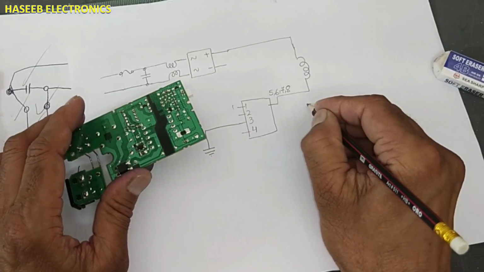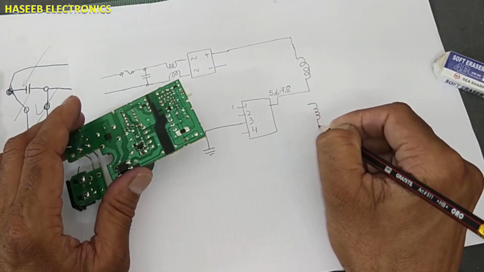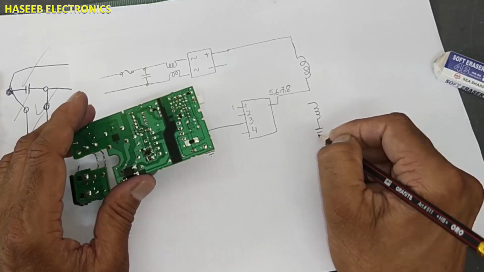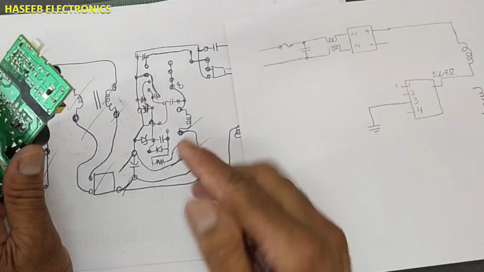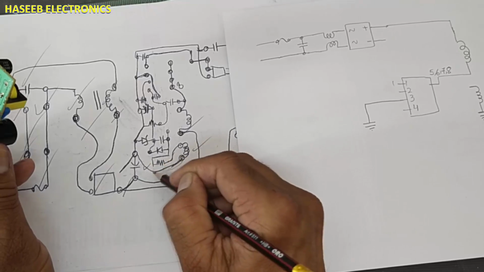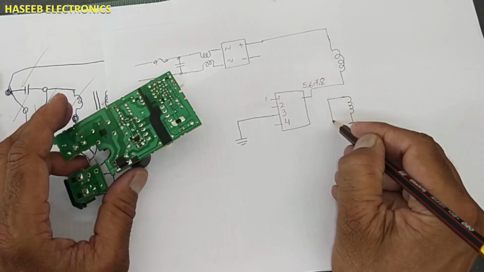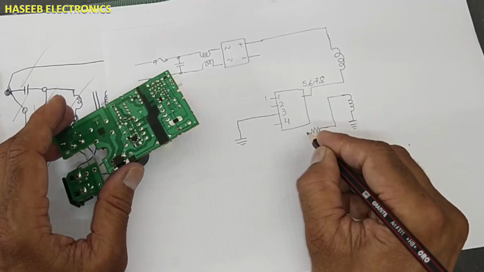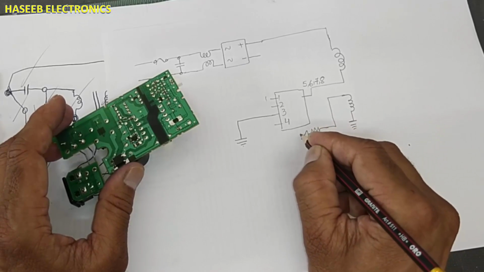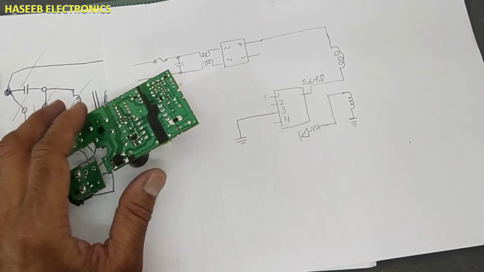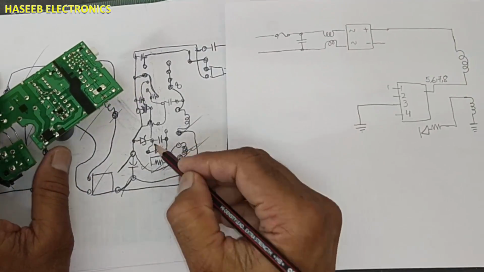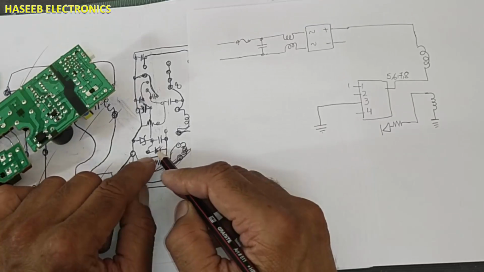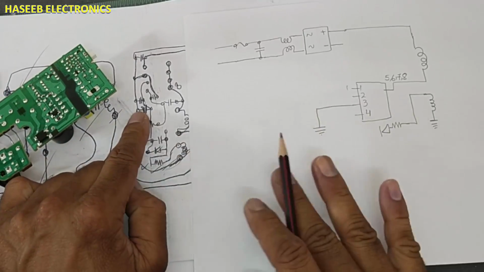We will make the second winding. This end of the auxiliary winding, that is here, is grounded. And on the second side we have one resistor. Then we have a diode, that is this one, and it is providing voltage to this capacitor.